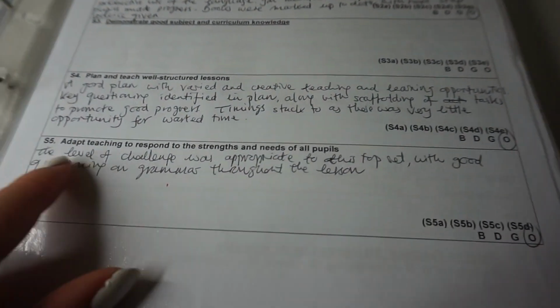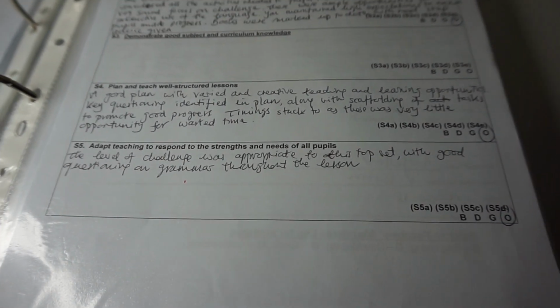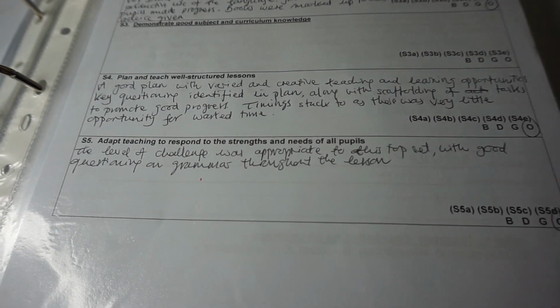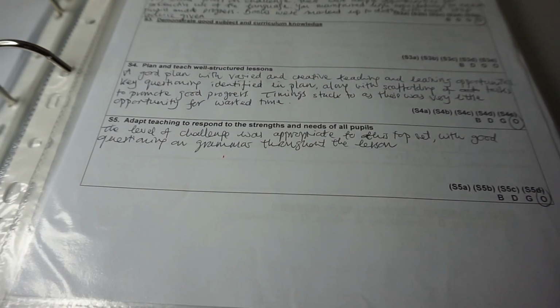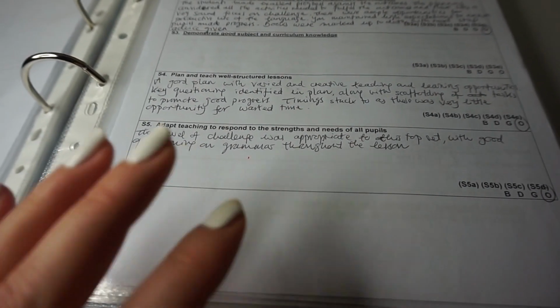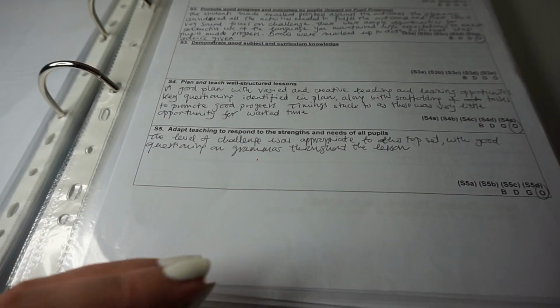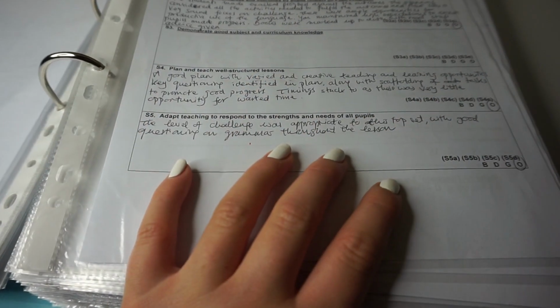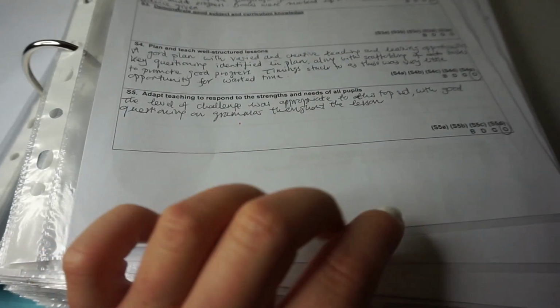She's given me outstanding. She said the level of challenge was appropriate to this top set with good questioning and grammar throughout the lesson. So I actually had top set and bottom set year 8 Spanish. So my mentor could see the difference of how I adapted those lessons to suit the student's standard, and also individually within the class as well, how I incorporated differentiation, which can be shown in lesson plans and evaluations.